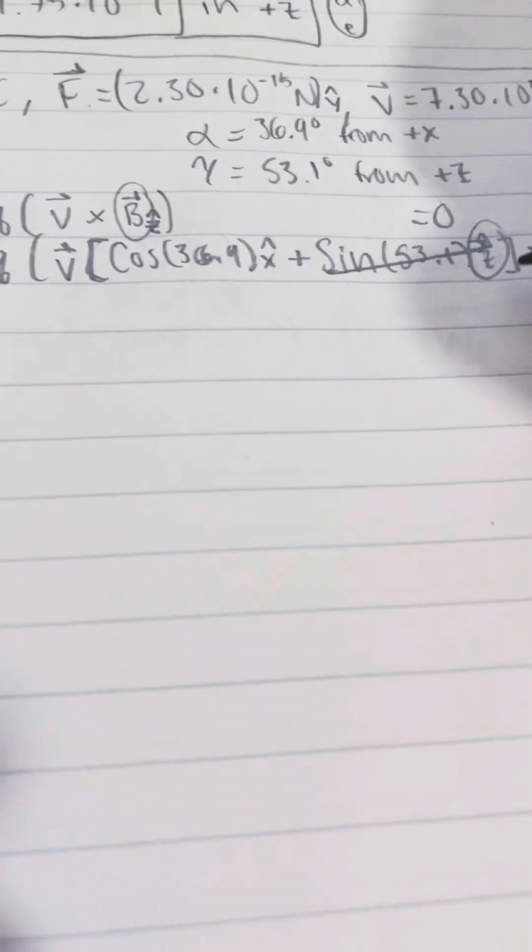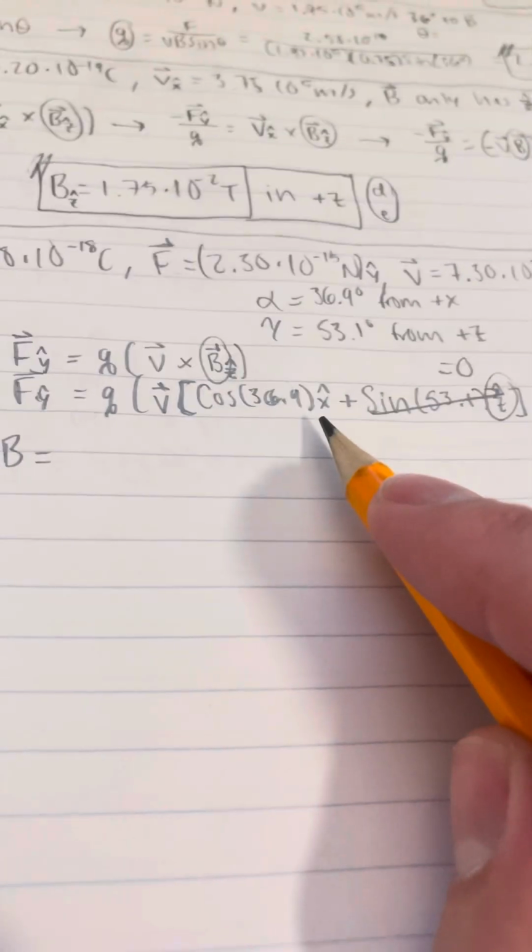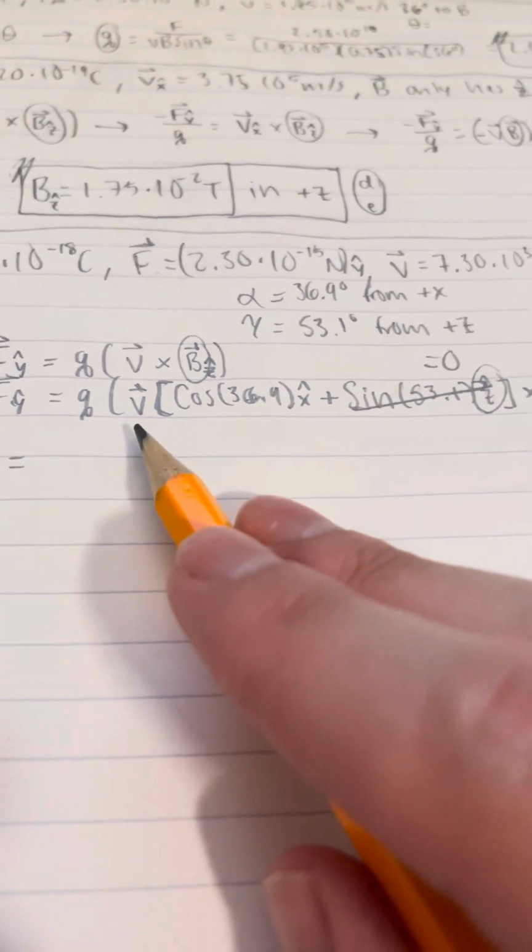Now we have B in the coordinates we want, so B equals F divided by this guy right here, 2.08 V. Our F is 2.3 times 10 to the negative 15th, sorry, and that's in the y direction, divided by the charge, which doesn't have a direction, of negative 18, times that guy.